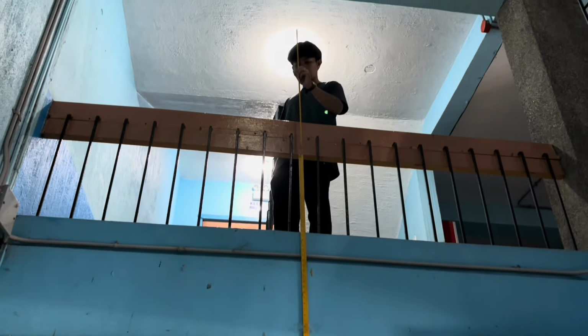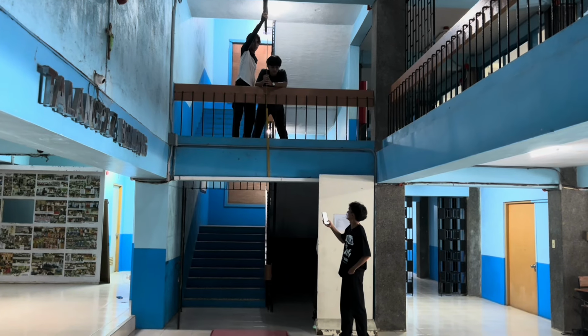Have you ever wondered how a closed umbrella would fall compared to an open one? To answer this question, we will drop this umbrella from 4 meters. We will see if shape in any way or form will affect the air resistance and in turn decrease its acceleration. We're gonna use a stopwatch to measure the time it takes for the umbrella to land on the ground. 3, 2, 1, go!